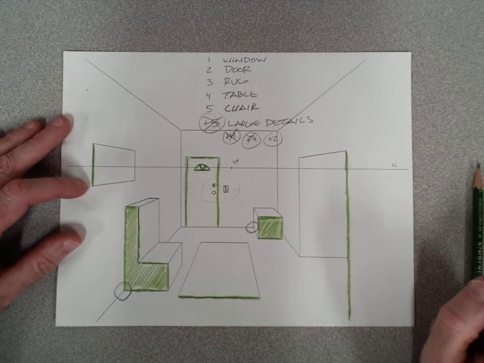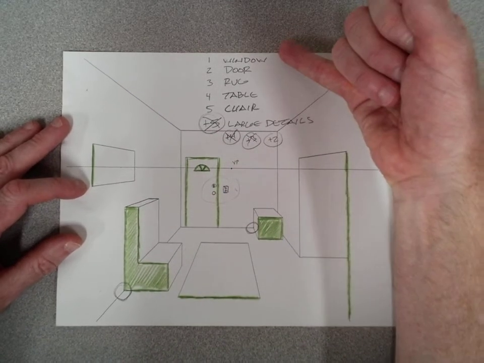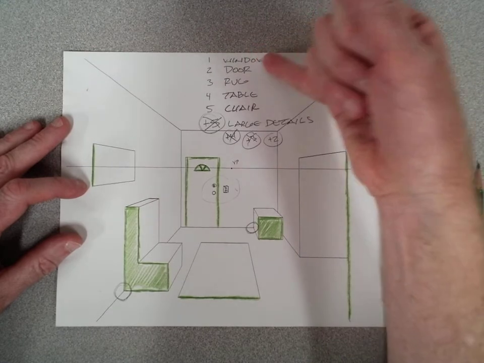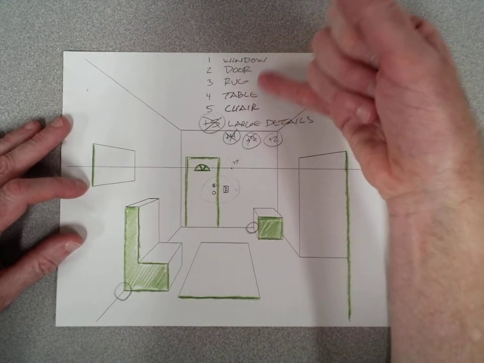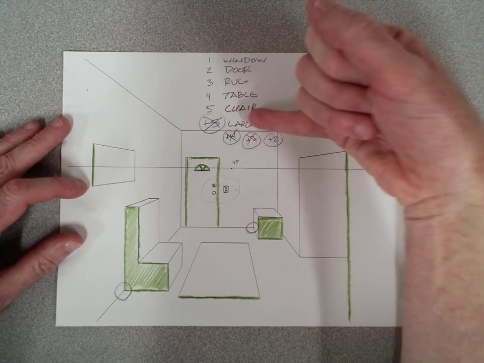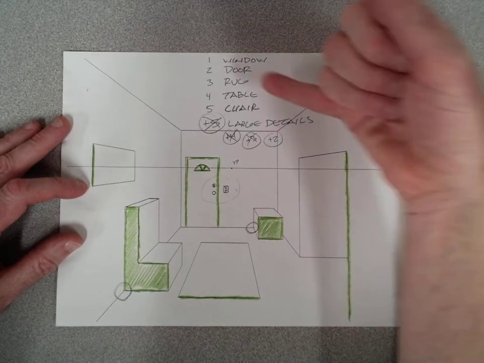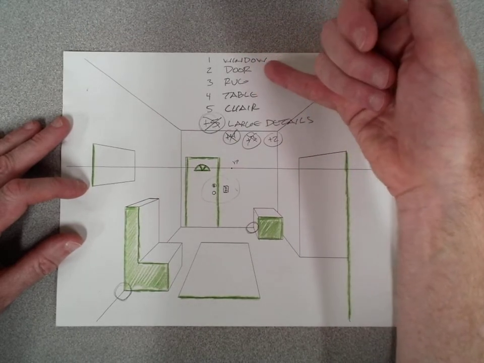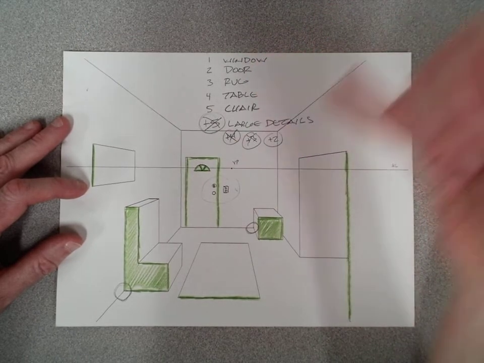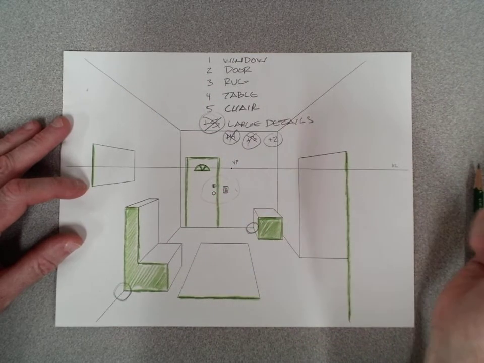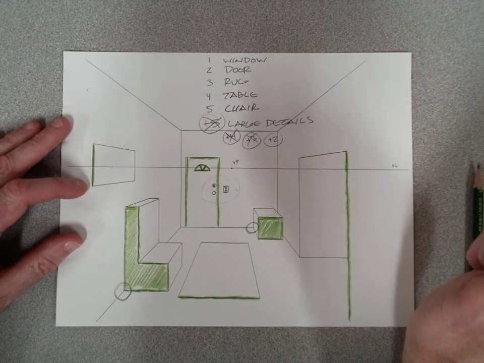So anyway, just to recap a little bit, you're going to need to do a window, a door, a rug, a table, a chair, and please go in that order, and then 5 large details of your choice. And you can repeat things you've already done. You can add things in addition. You can also count a small group of 3 as a large detail as well.